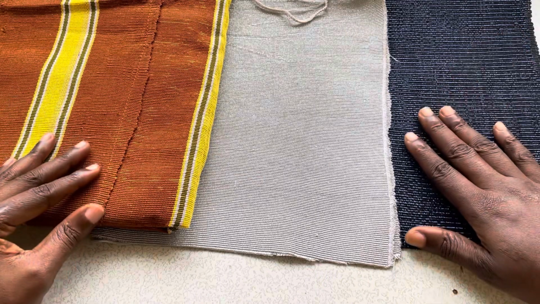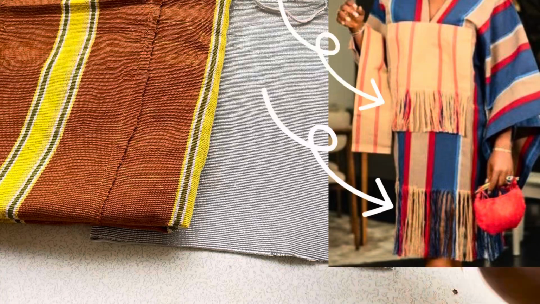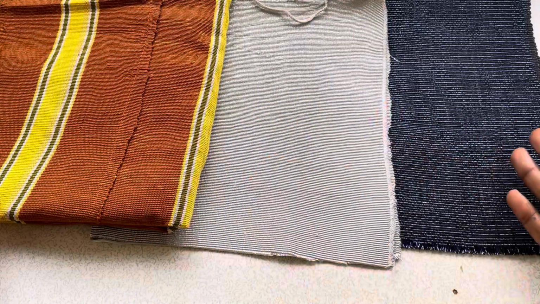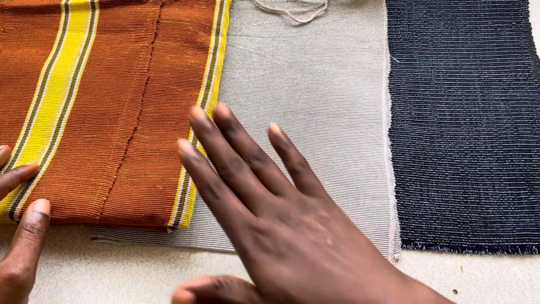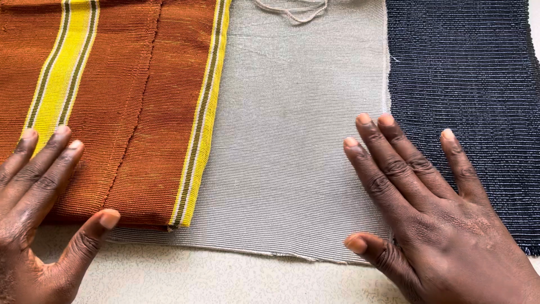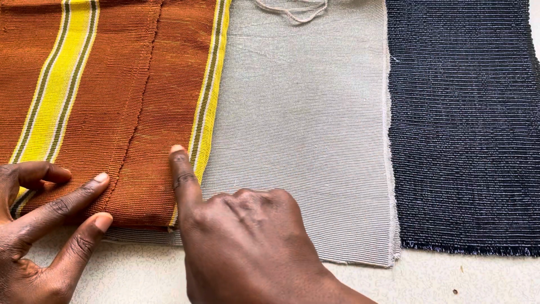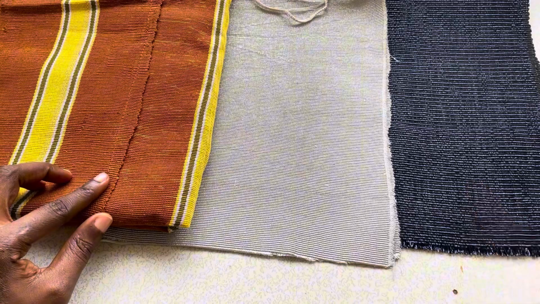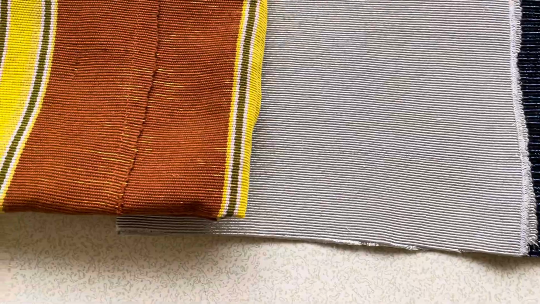In this quick tutorial, I'm going to show you how to create fringes from your ASO. ASO is a woven fabric, which means it is created by weaving threads together. So whenever you look at any kind of ASO, whether it's the silk one or the cotton one, you will see that the weaving is always the same. You have it going lengthwise, and you also have the threads coming breadthwise, so it's more like the crossing of thread.